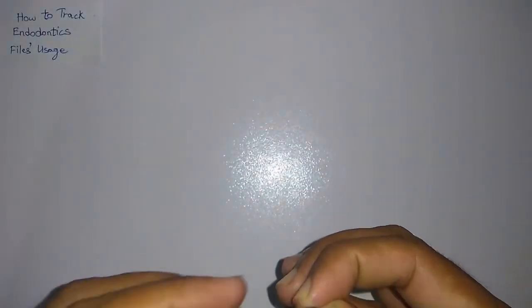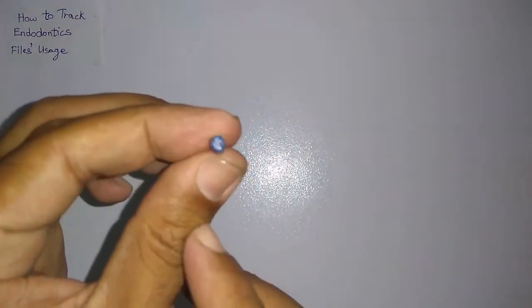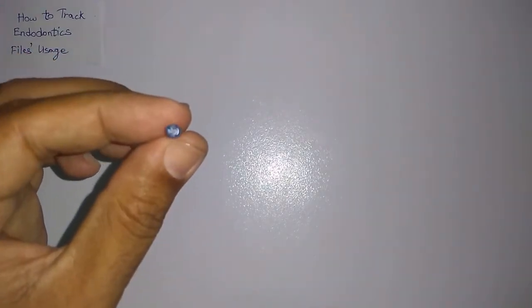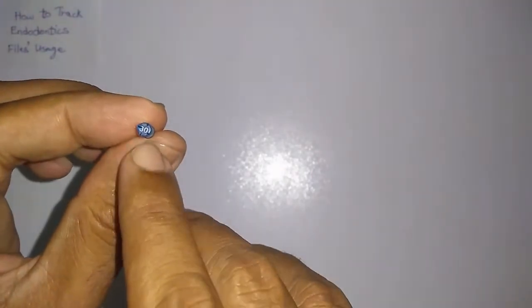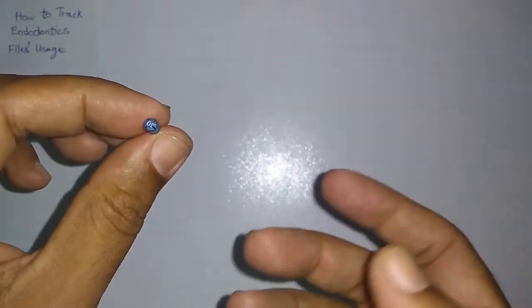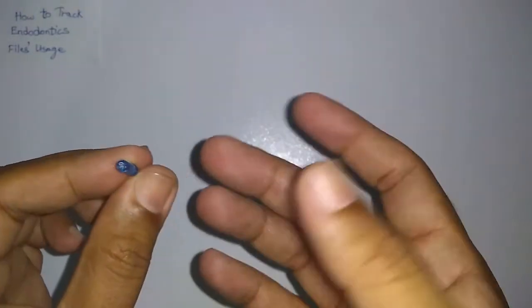That is it. Now, as you can see, this file has 4 indentations, and let me focus the camera here. Yeah, it has 4 indentations: 1, 2, 3, and 4. This shows this file has been used 4 times, and many dentists prefer to discard the file after 3 or 4 uses. So once you are certain how many times the file has been used, you can discard it.